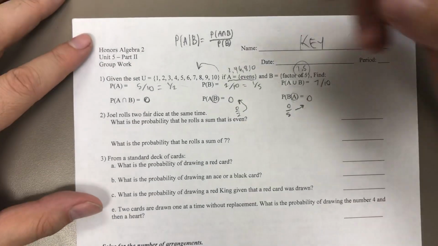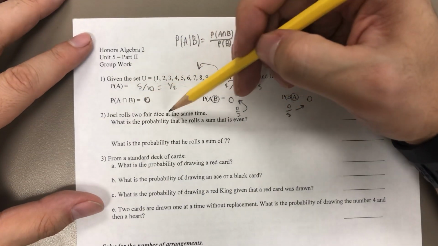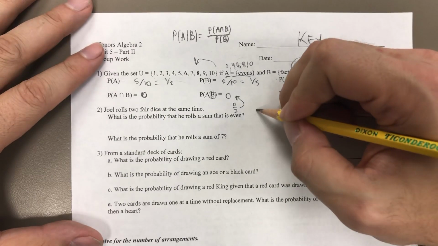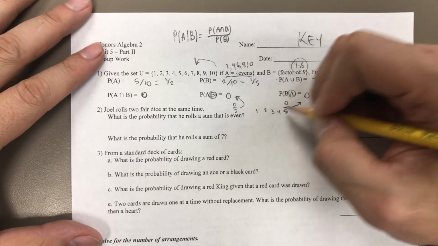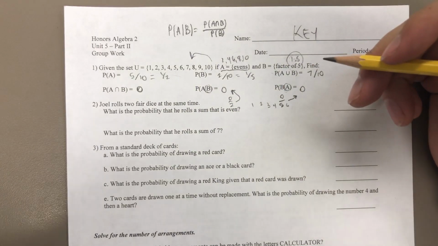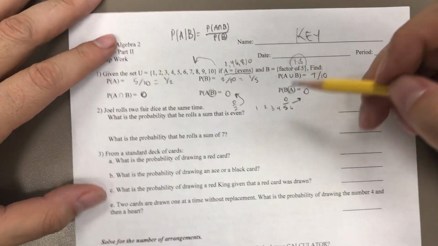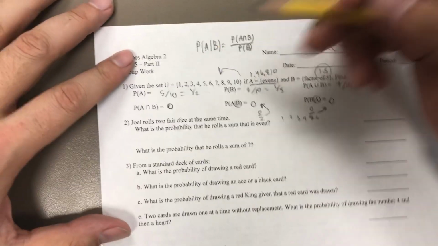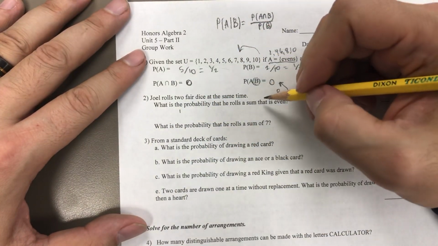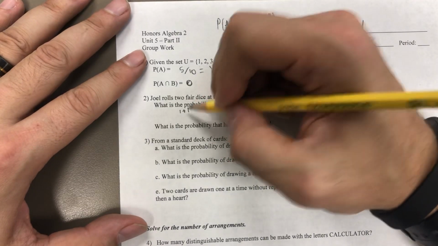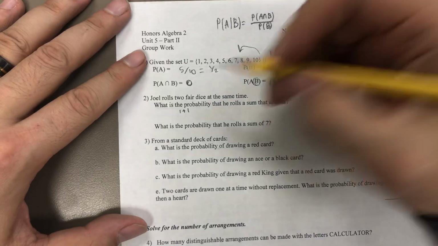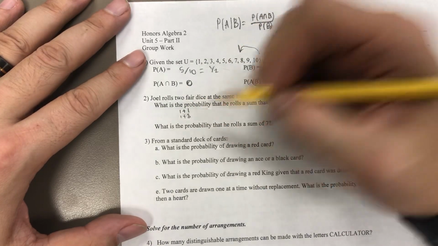For number 2, Joel rolls 2 fair dice at the same time. So dice have numbers 1, 2, 3, 4, 5, and 6. What's the probability that he rolls a sum that is even? So I'm just going to imagine that I'm rolling some. I'm just getting an idea of the sample space. So if I roll a 1, then to get an even sum, I'd have to add another 1 onto there to get 2. That'd be an even number. If I did 1 and 2, that'd give me 3, so that wouldn't work. So then 1 and 3 gives me an even number, 4.